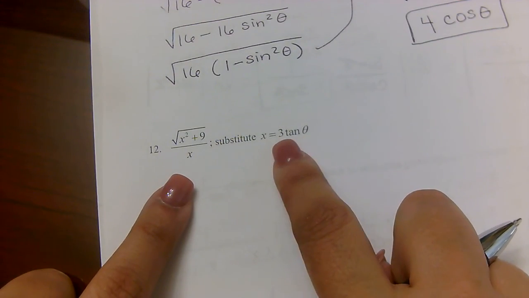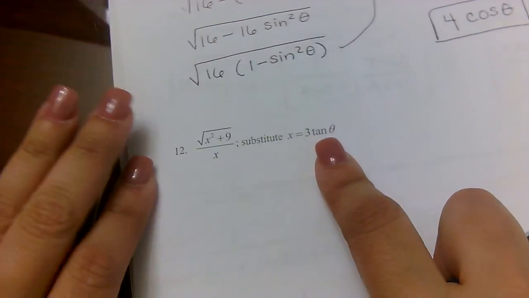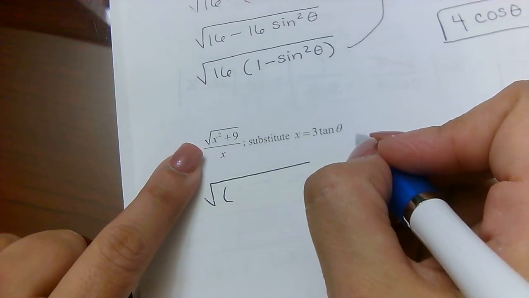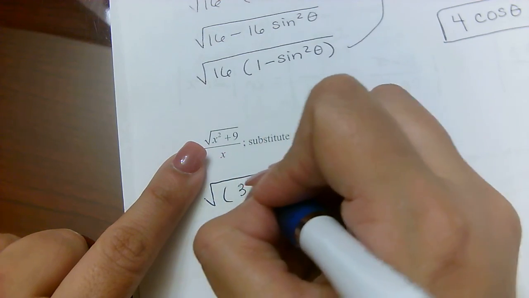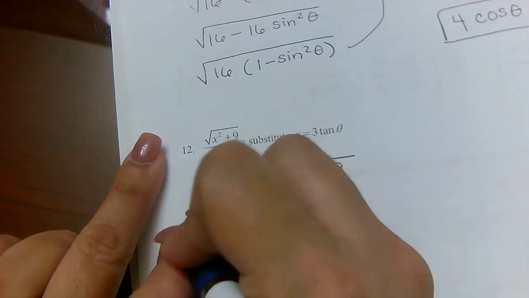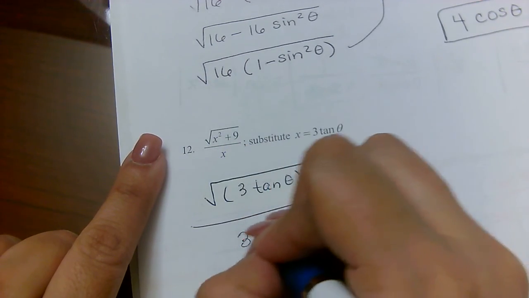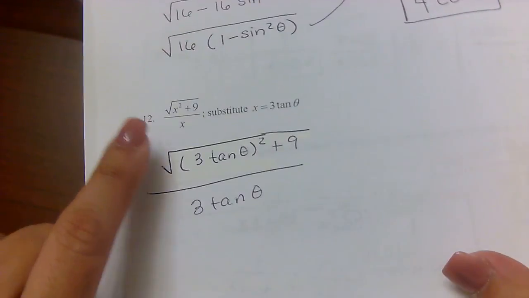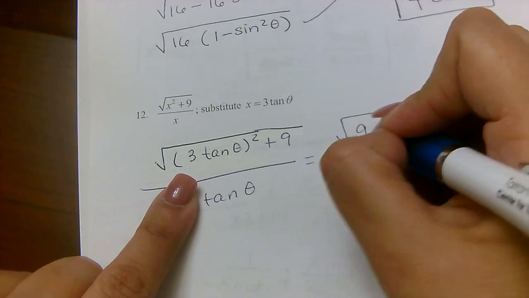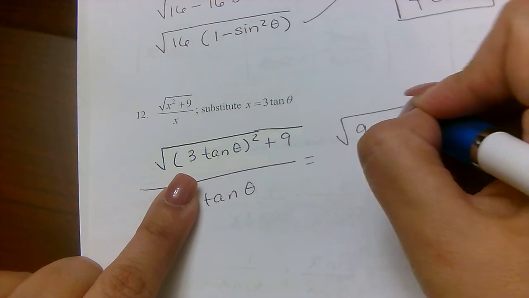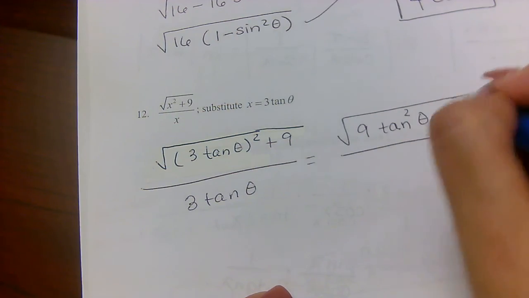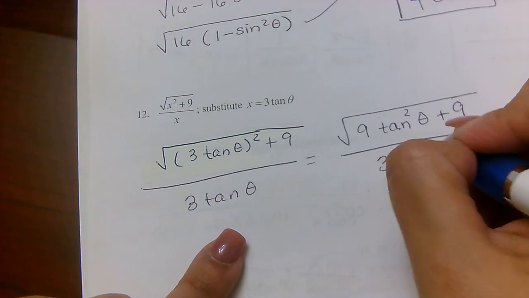Just substitute wherever you have your x, substitute what your x is equal to. Put parentheses anywhere you see a squared. So this would be square root of 3 tangent theta squared plus 9, over 3 tangent theta. This applies to both, so here we would have 9 tangent theta squared plus 9 over 3 tangent theta.